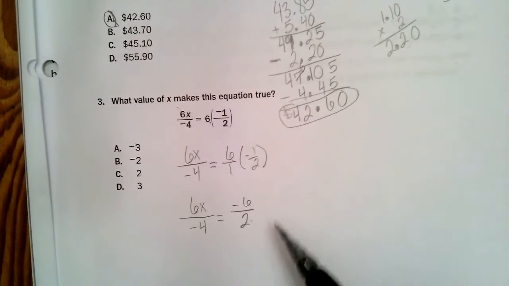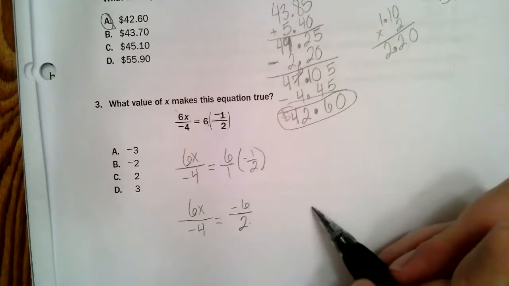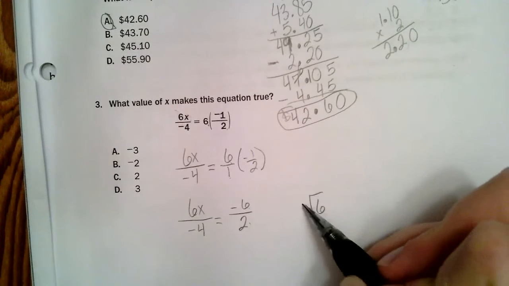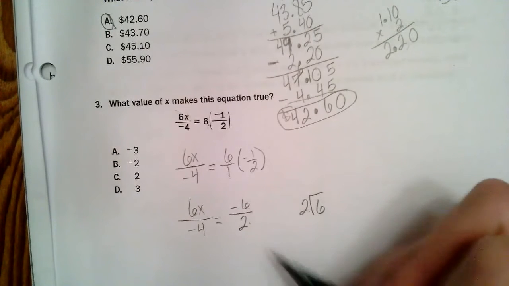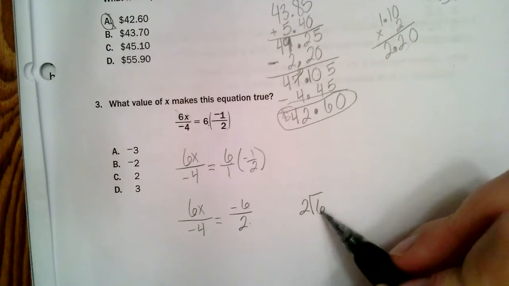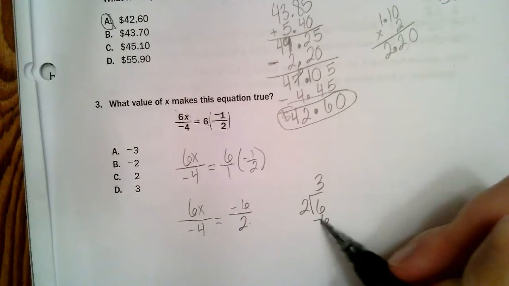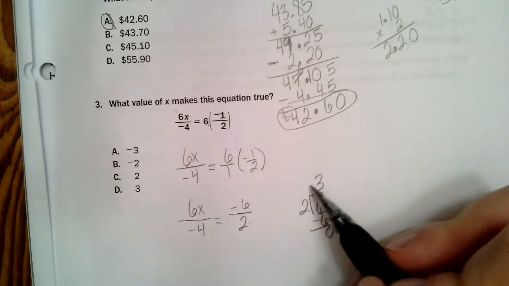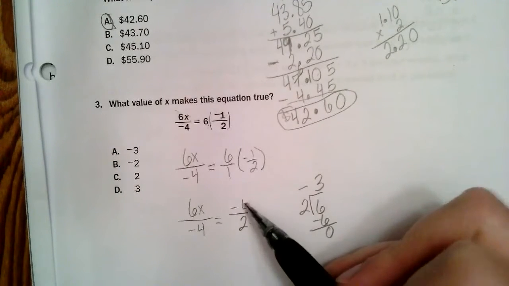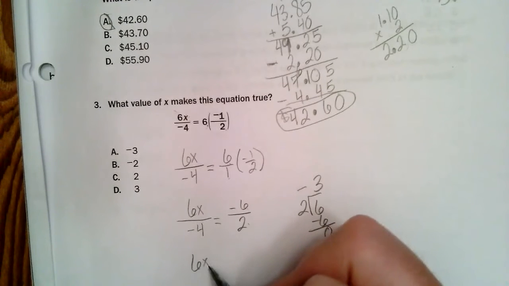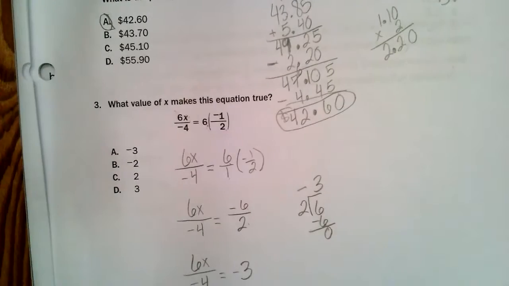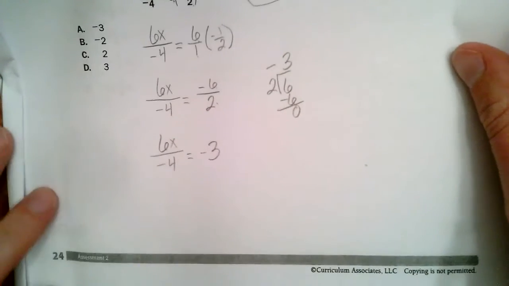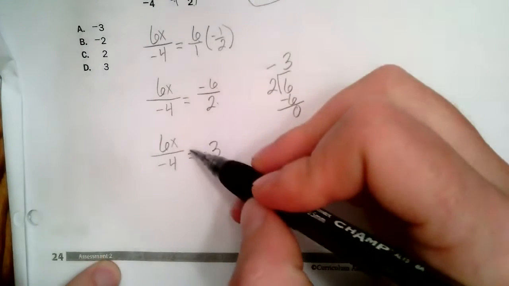So I'm going to change that. So to change that, I would take 6 and divide it by 2. Okay, numerator always goes in the house, denominator always goes on the outside. 2 goes into 6 3 times. So I'm left with a negative 3. I have a negative 6 here. So 6x divided by negative 4 equals negative 3. So what I have here is actually a two-step equation.